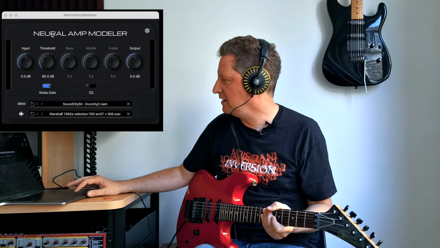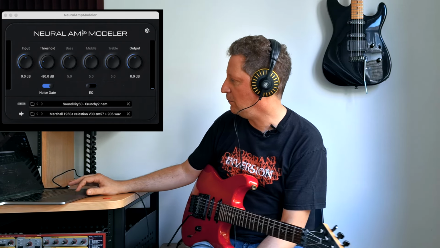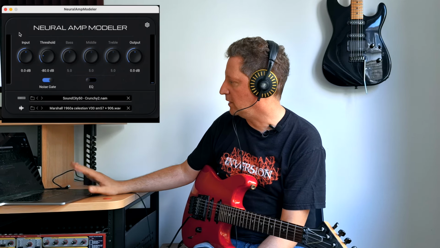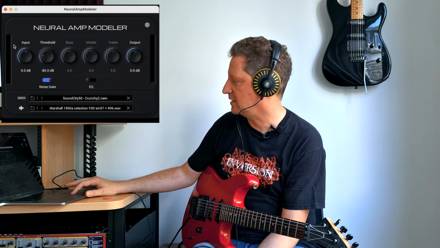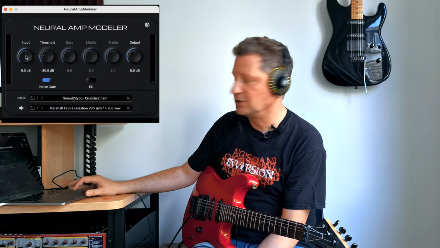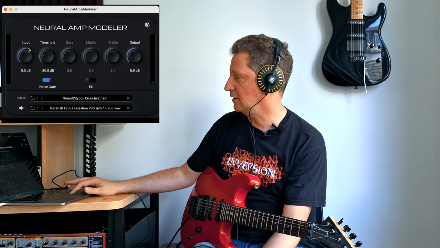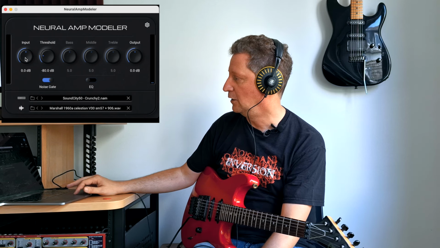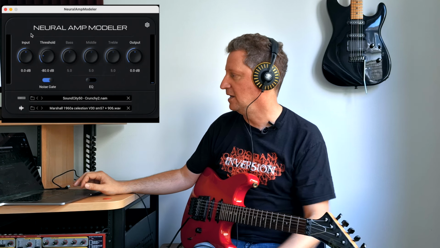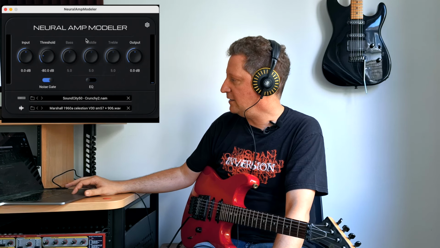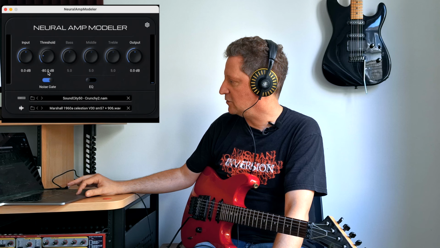You can see here the graphical user interface of Neural Amp Modeler. It's quite small, but it contains all the necessary functions. First of all, you got input here, which determines how loud your guitar is being fed into Neural Amp Modeler. You can also use that to increase or decrease the distortion, but it's not the gain knob on the amp. The amp is modeled statically, so there are certain limitations in increasing or decreasing distortions by lowering or adjusting the input volume. Then Neural Amp Modeler comes with a noise gate currently set to -80 dB.